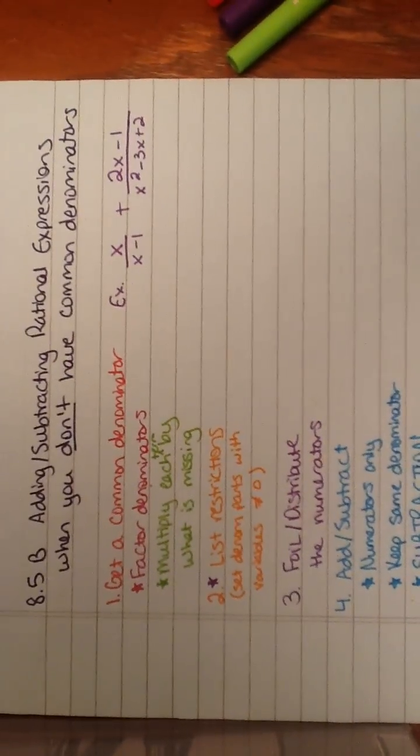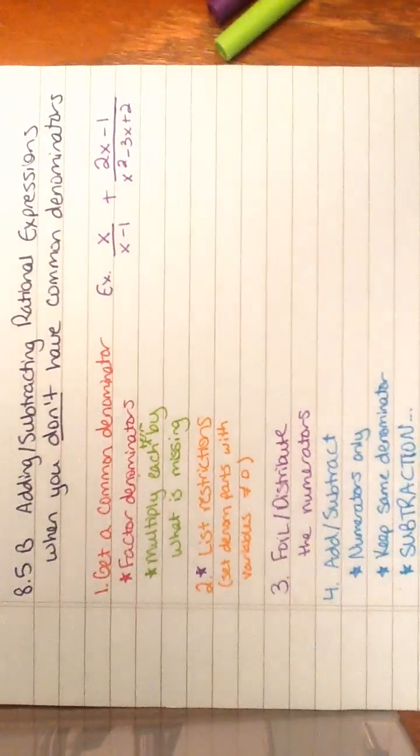Now we are going to be adding and subtracting rational expressions when we don't have a common denominator.